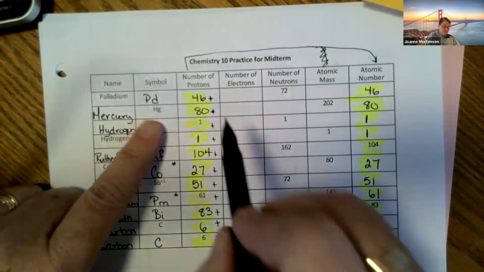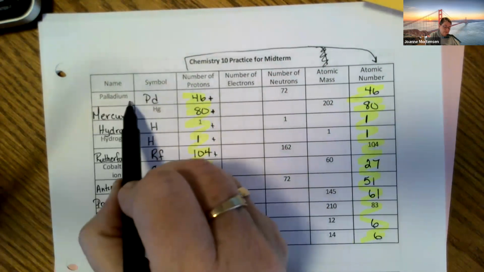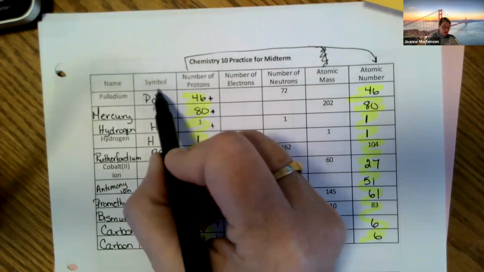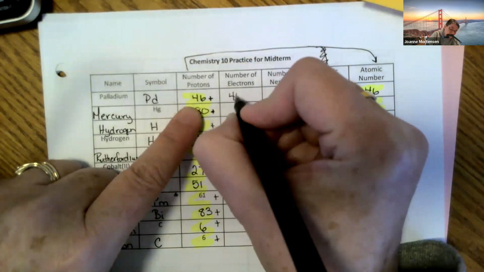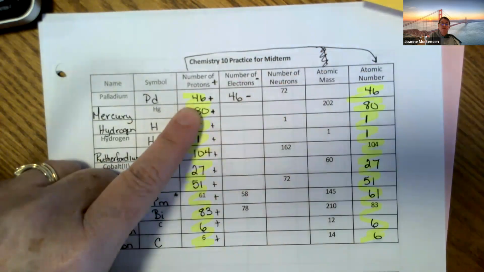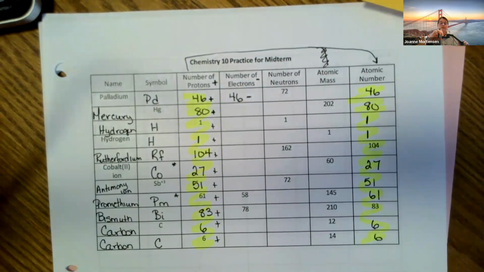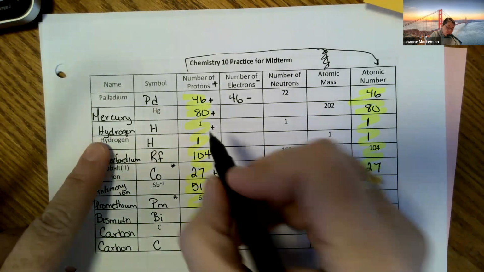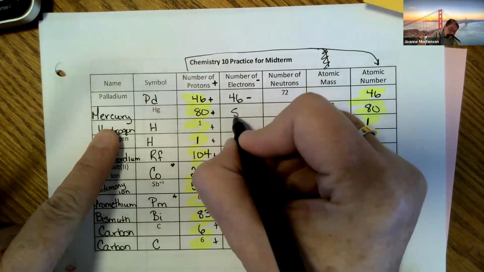Okay. So palladium, now I know it's not an ion because it doesn't say ion and it doesn't have a charge. Mostly it's because it doesn't have a charge up in this spot. So that means if there's 46 positives, we need 46 electrons to balance that off, to be neutral. So 46, 46. All right, same thing with mercury. There's no ion, nothing there. So we're going to have 80.